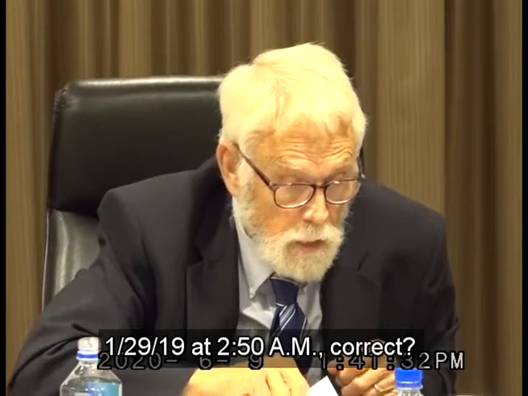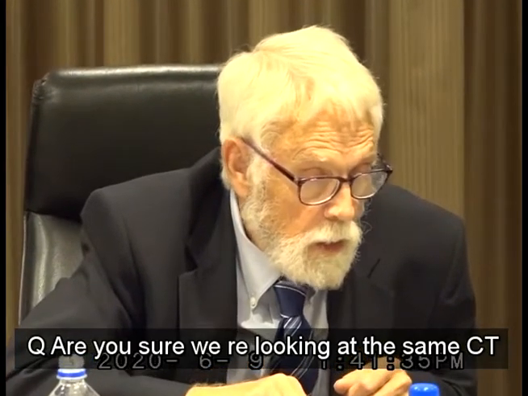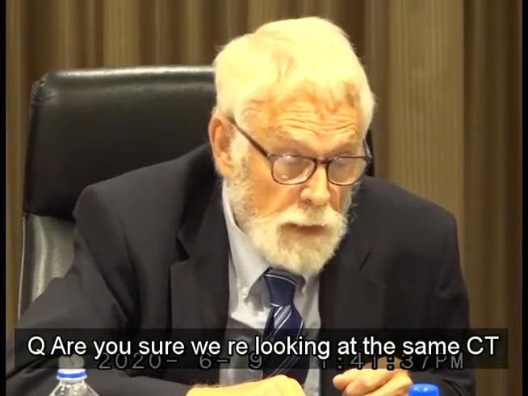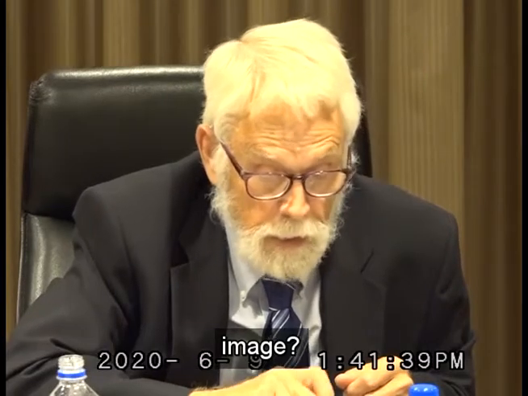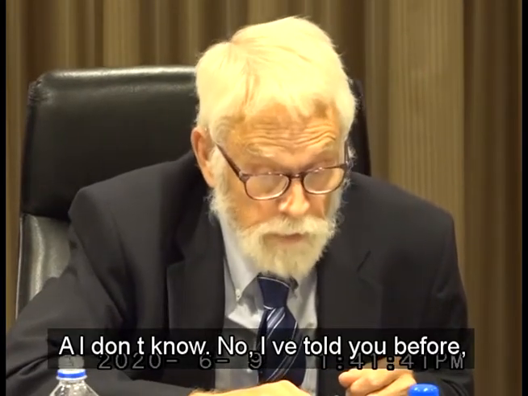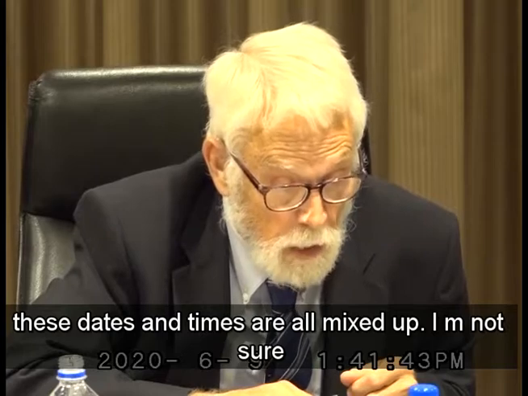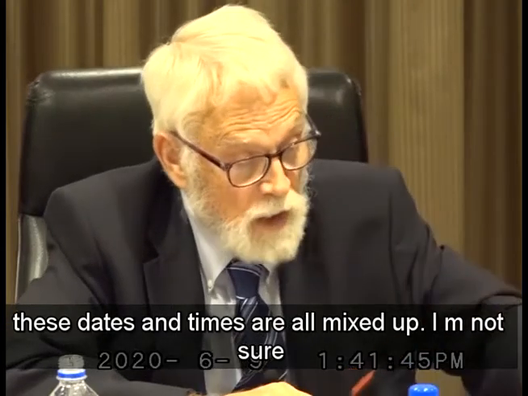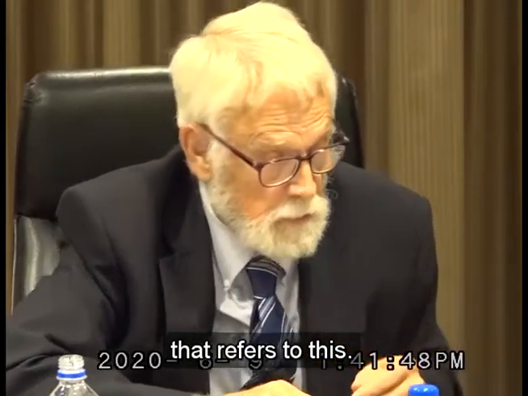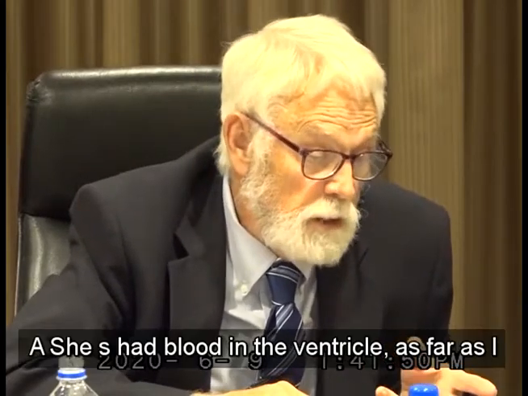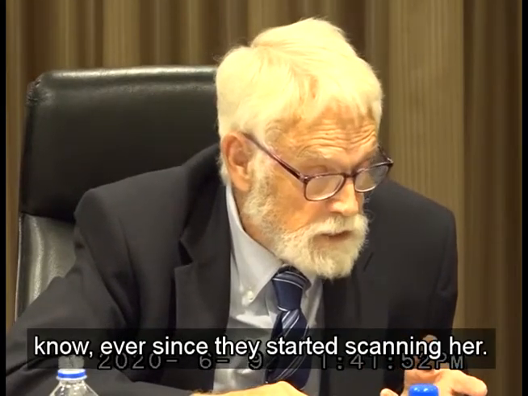Okay. Are you sure we're looking at the same CT image? I don't know. No, I've told you before, these dates and times are all mixed up. I'm not sure that refers to this. She's had blood in the ventricle, as far as I know, ever since they started scanning her.